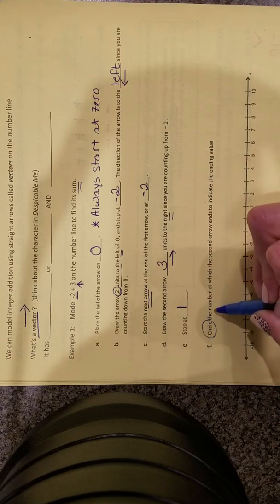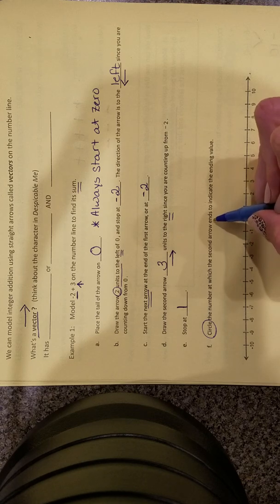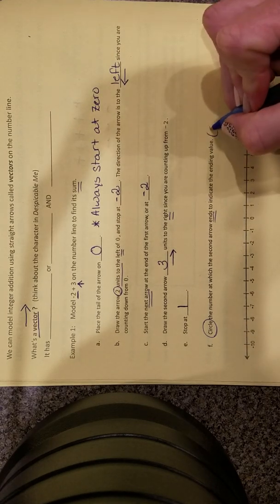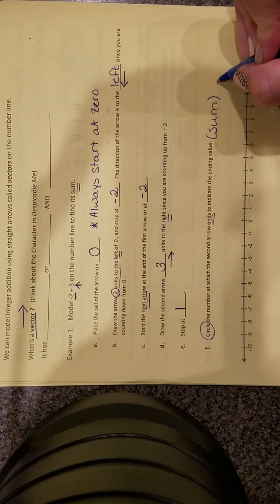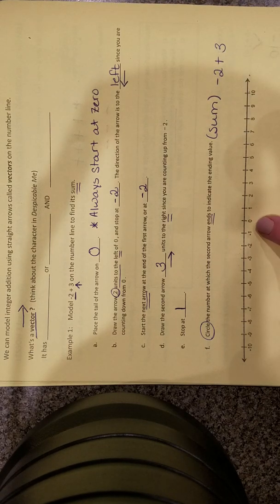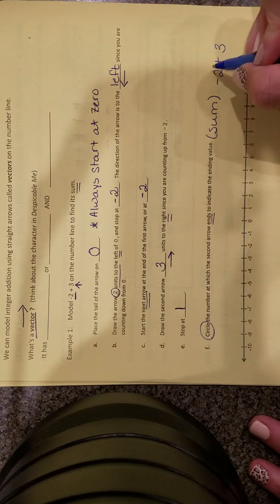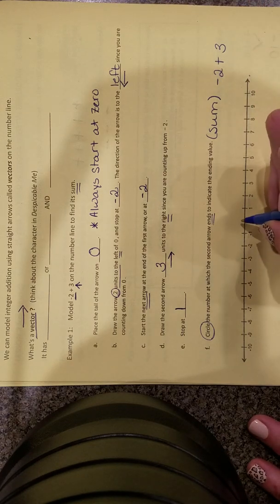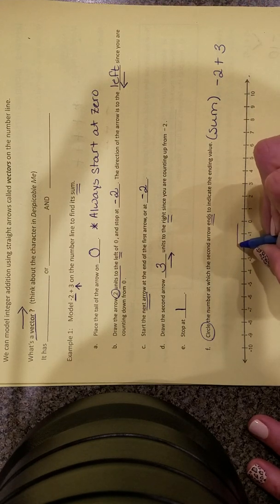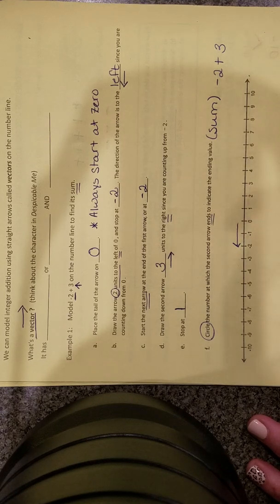And then it says to circle the number at which the second arrow ends to indicate the ending value, or the sum, the answer to the addition problem. So again, we're using -2 plus 3. I start at 0, and because my first integer is -2, I go to the left 2 places, and when I get to -2, I make my arrow.